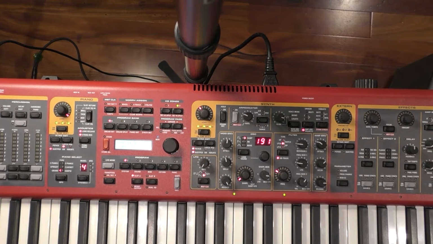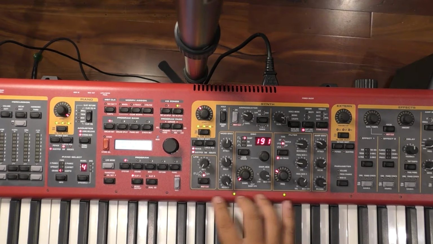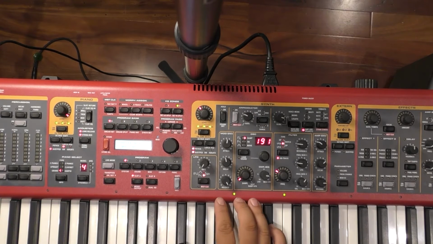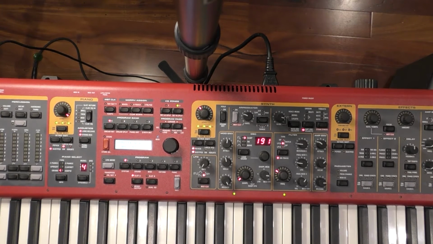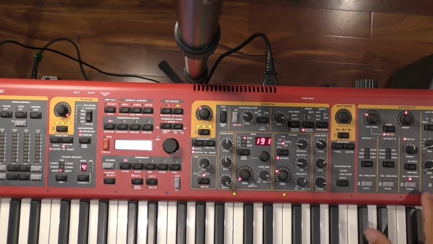So the effects units can be applied to the organ, the piano, or the synth engines, and there's a few parameters that you'll need to set up to effectively use the delay effect. So the first one is to apply it and turn it on. So we will turn it on here using this button here, and when you turn it on, you can see this whole section lights up.